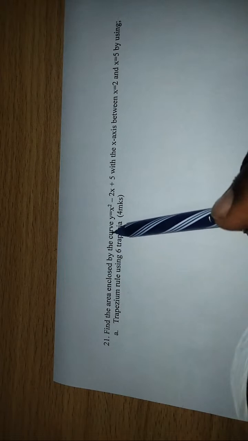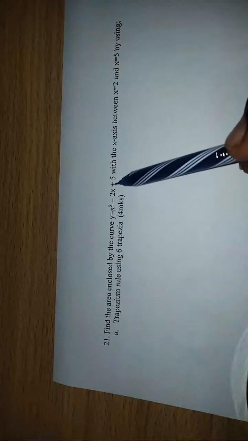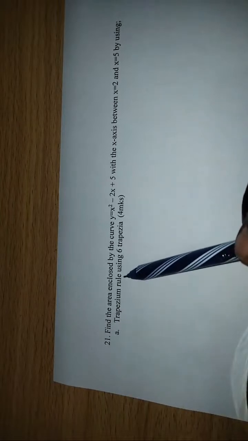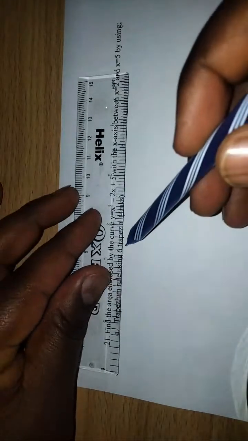So we are handling area approximation. We are told to find the area enclosed by the curve y equals x squared minus 2x plus 5, with the x-axis between x equals 2 and x equals 5, using the trapezium rule, using 6 trapezia. This is very key: using 6 trapezia.